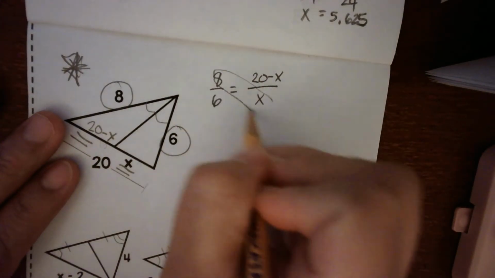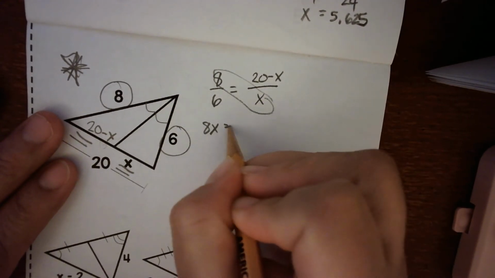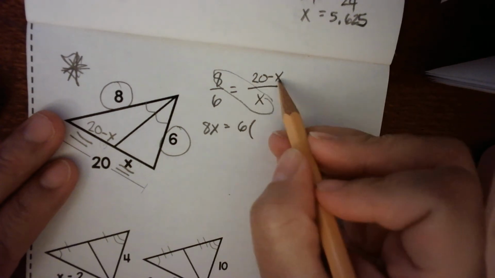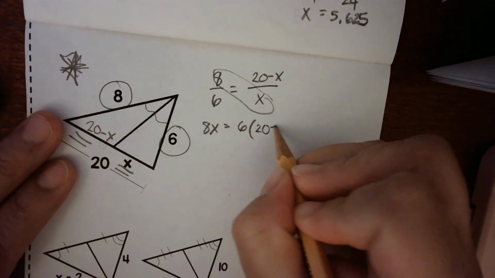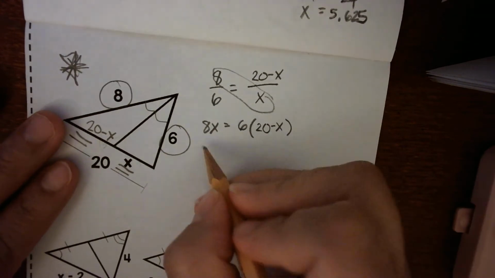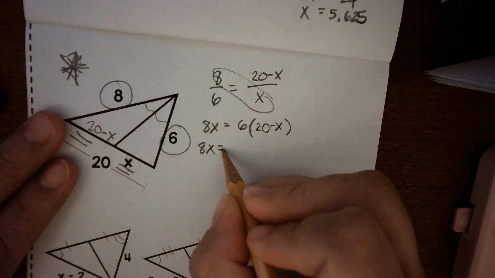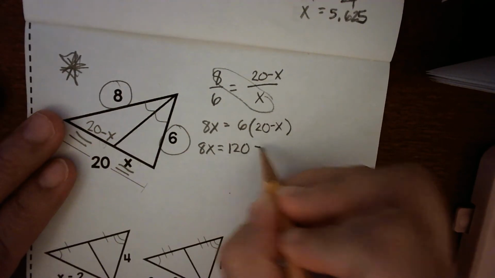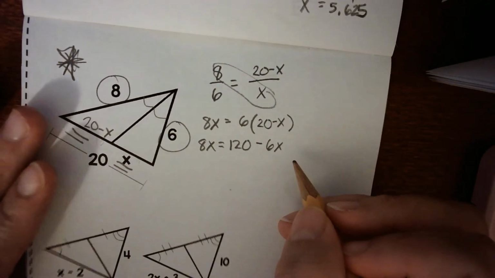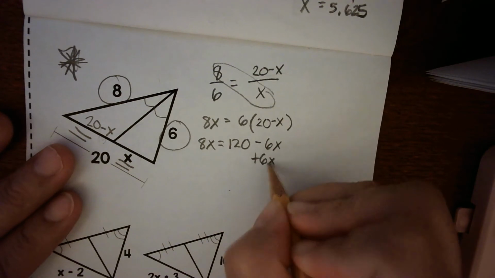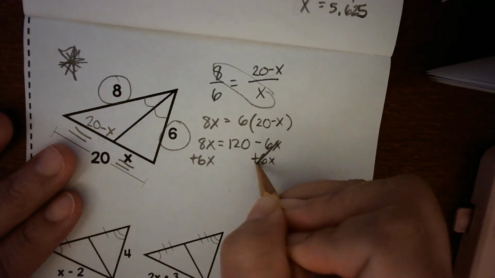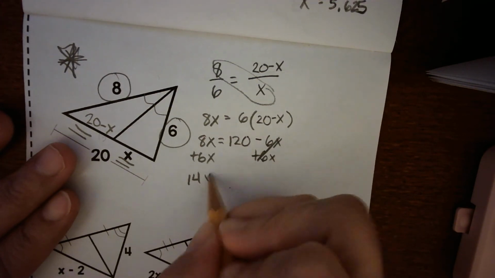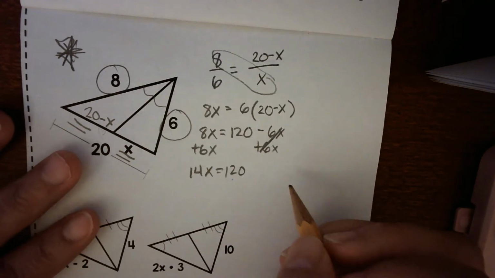We cross multiply. We have 8x is equal to 6 and open parentheses, because it's the whole numerator we need to multiply by 20 minus x. 8x is equal to 120 minus 6x. I'm going to add 6x to both sides. That gives me 14x is equal to 120.